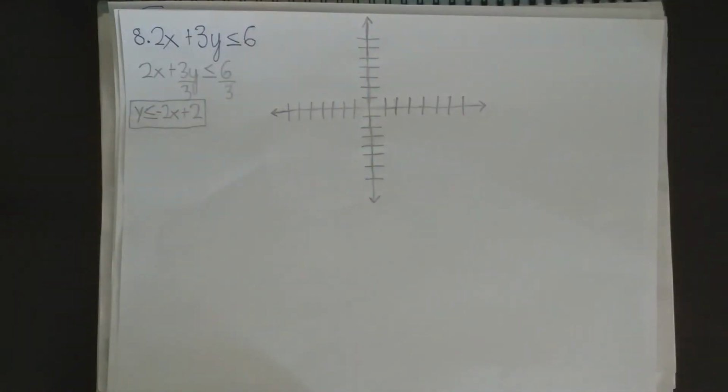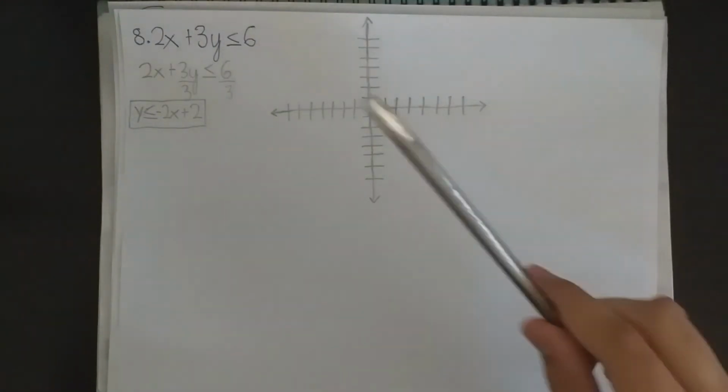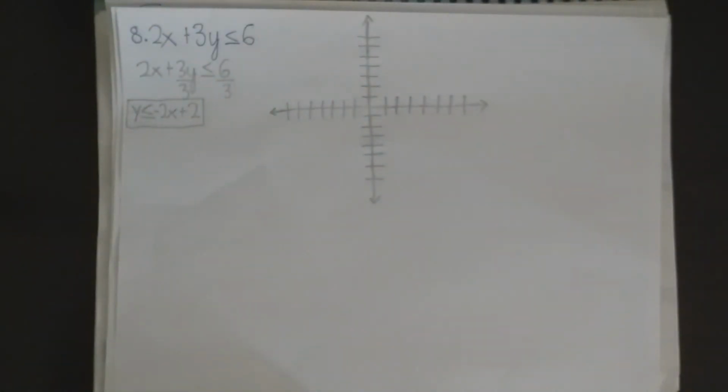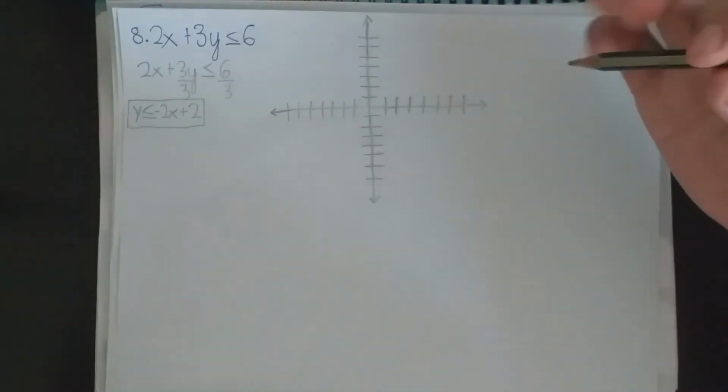Hello everyone, this is number 8, and we'll be graphing it. The given question is changed into this form, and now we will be graphing it.